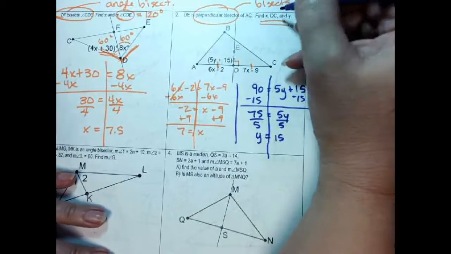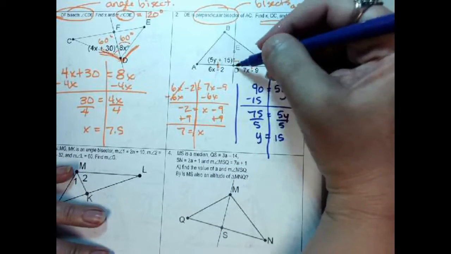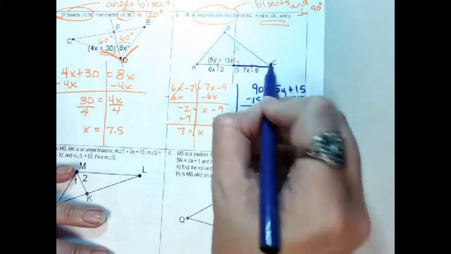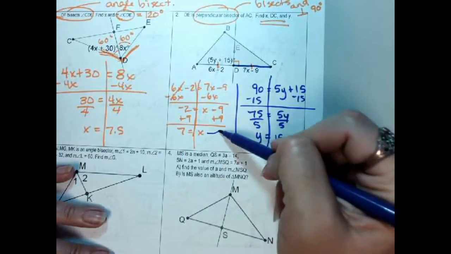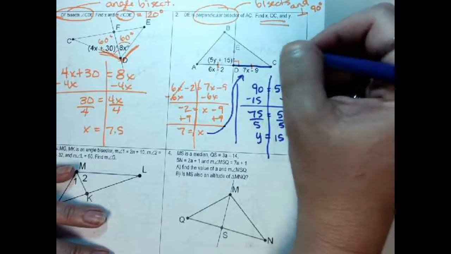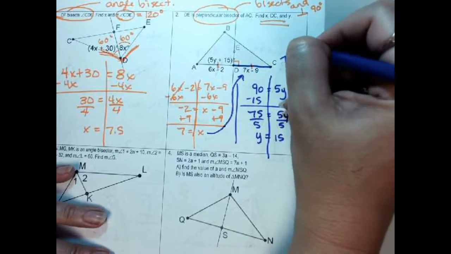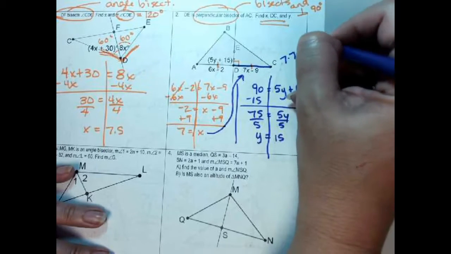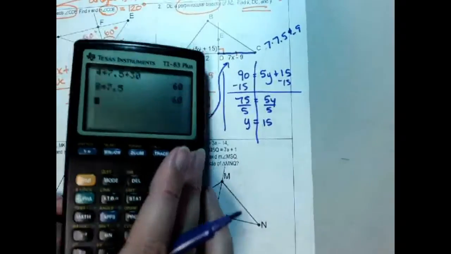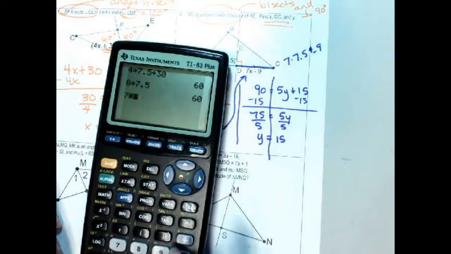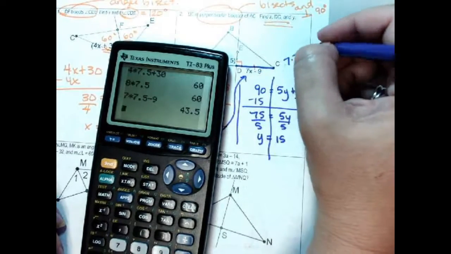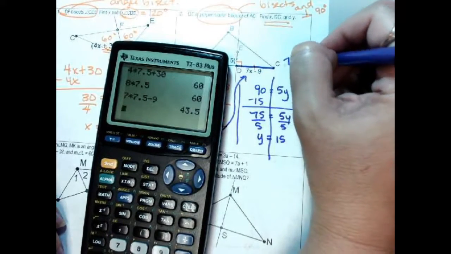Then it finally asked me to find how long is DC. Well, if I want to find this one, I need to take x and plug it in right there. 7 times 7.5 minus 9. I can do that on my calculator. 7 times 7.5 minus 9. And I get that that one is 43.5.